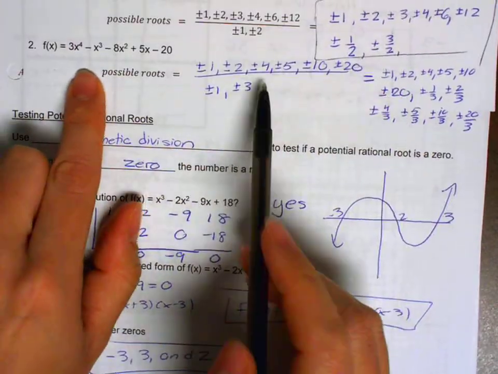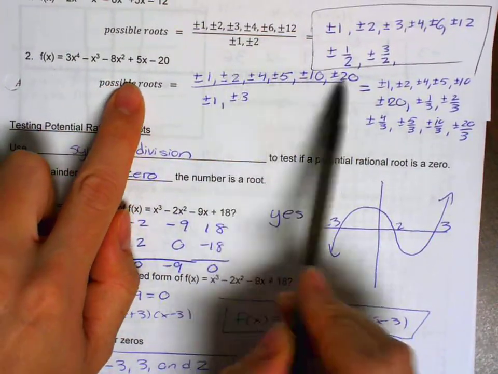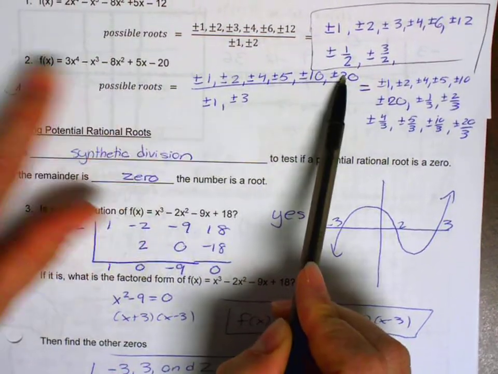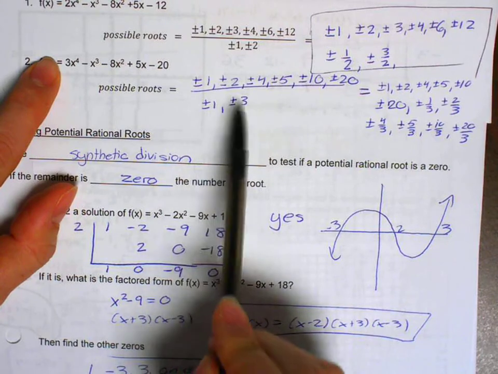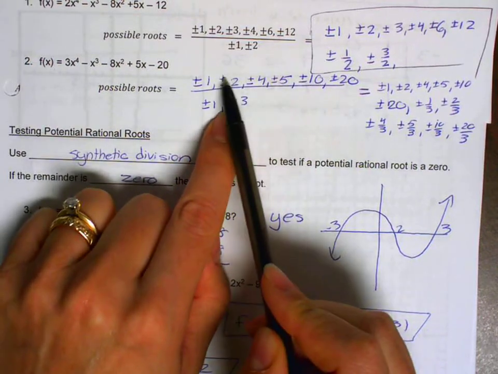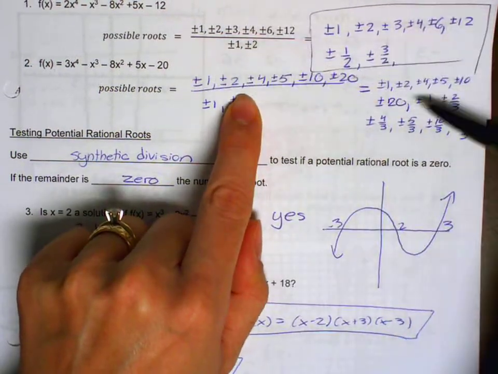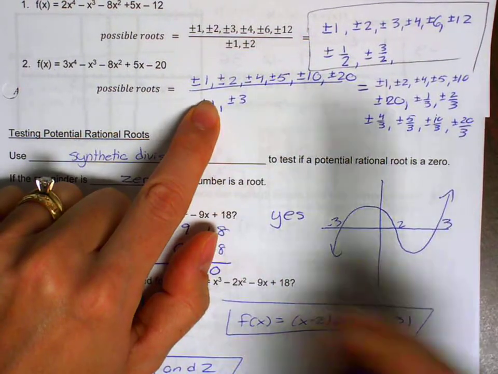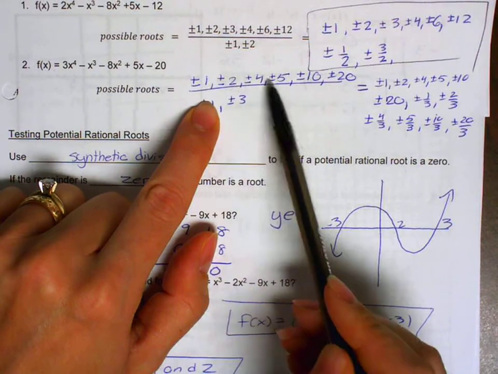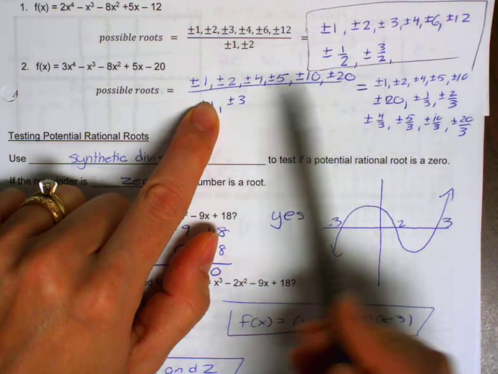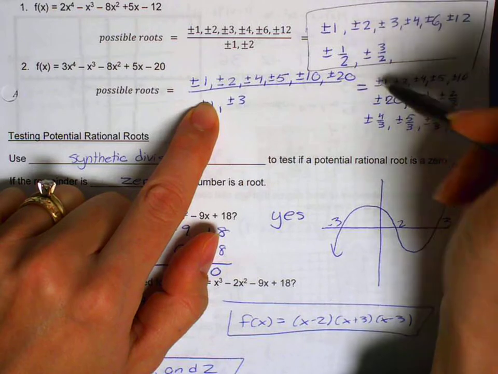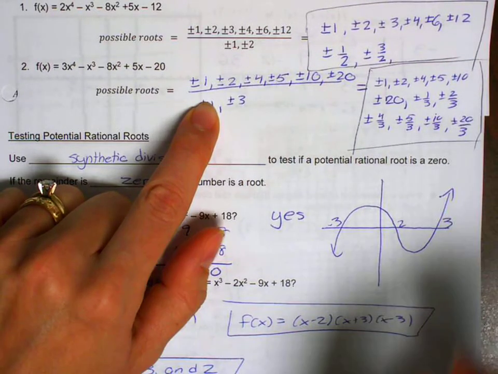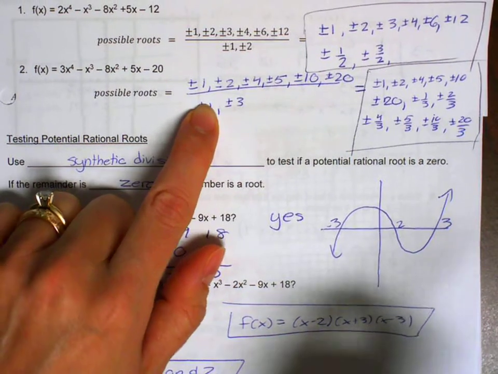So the same thing down here. These numbers here come from my factors of 20. So these are all the factors of 20. These on the bottom are the factors of 3. When I divide them, I divide first by 1, and I just rewrite all the numbers. And then when I divide them by 3, 1 over 3, 2 over 3, 4 over 3, 5 over 3, 10 over 3, 20 over 3. So these are my possibilities. Again, these are not my answers, only my possibilities for my rational roots.